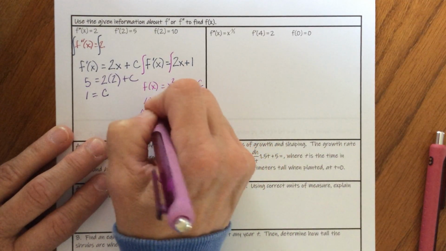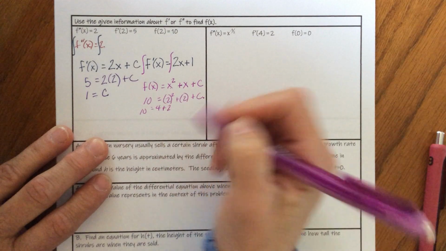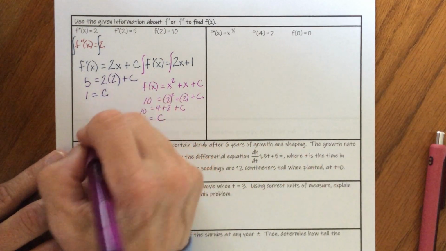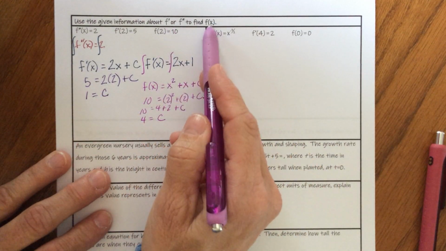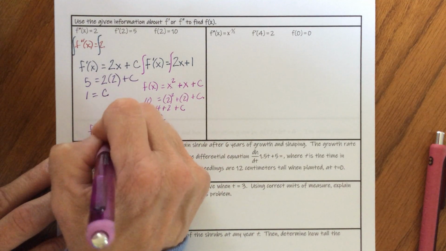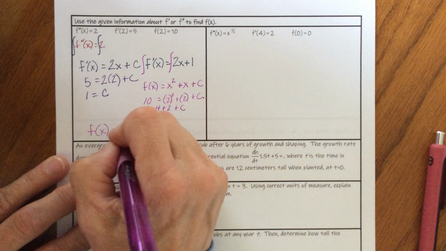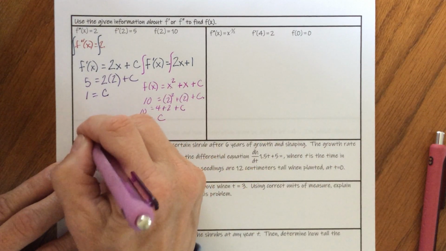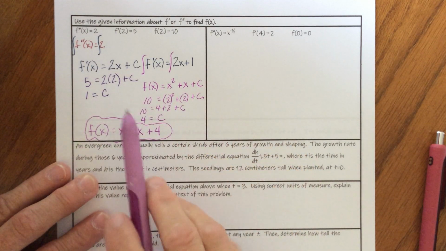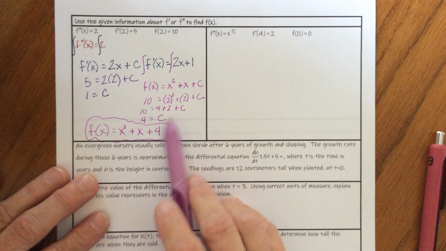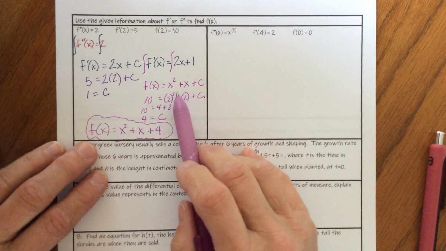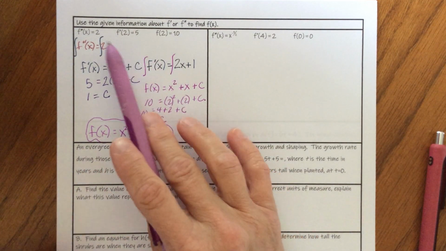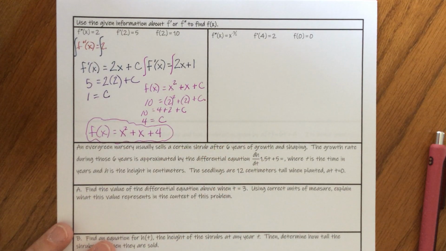So we have 10 equals 4 plus 2, which is 6. If I subtract the 6 over, I get c equals 4. So my equation for my function, I want to find f of x, is going to be f of x equals x squared plus x plus 4. And here is the equation for which f of 2 equals 10. The derivative, when evaluated at 2, is 5. And the second derivative would simply be equal to 2.